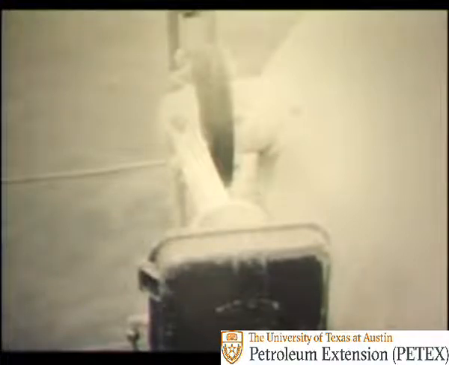The next external feature of the separator is the liquid level control. The liquid level must be maintained within certain limits to prevent liquid carryover in the gas stream, which would result from a high liquid level, or to prevent gas from leaving through the oil outlet, which would result from a low level.